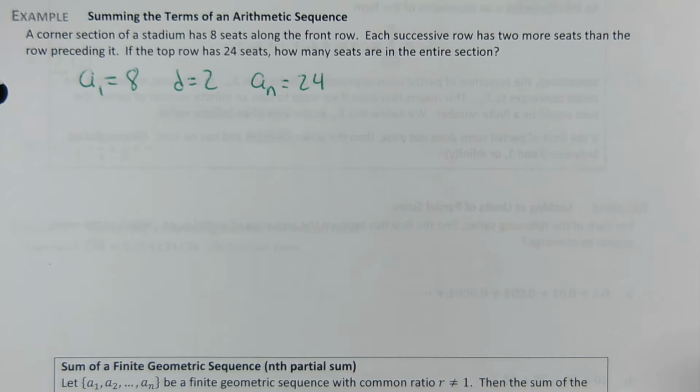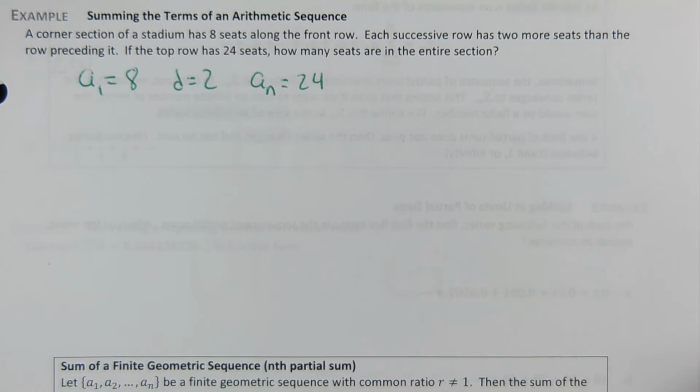Well, we could brute force it and go 8 plus 10 plus 12 plus 14 plus 16 plus 18. I mean, this one's not that bad because the distance between 8 and 24 is not that far. But what if it had said like the next one has 170 seats or something? You don't want to brute force it.